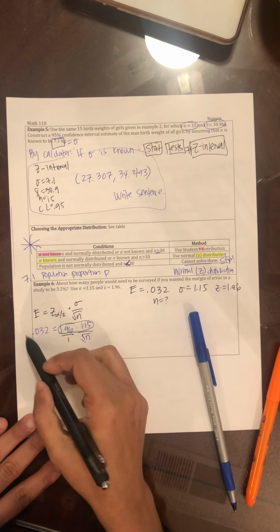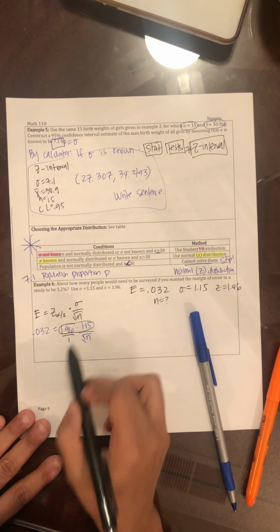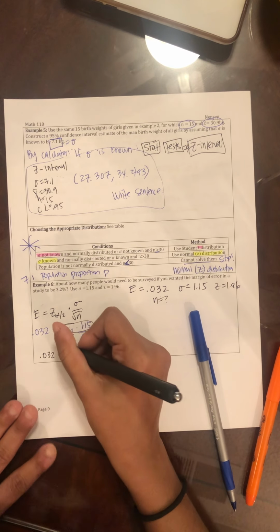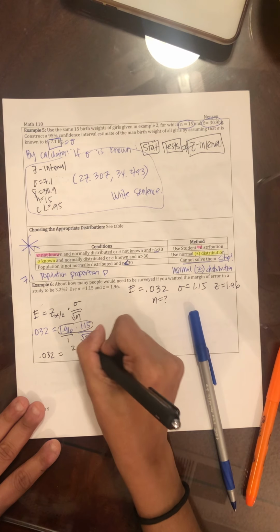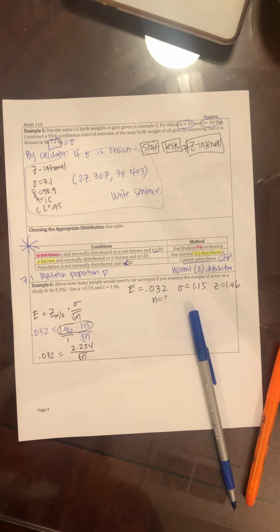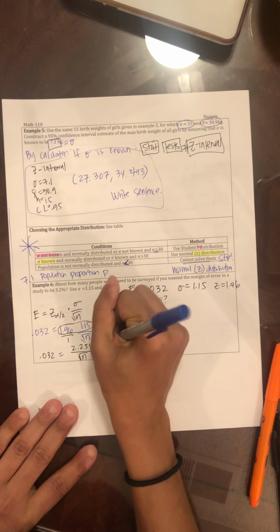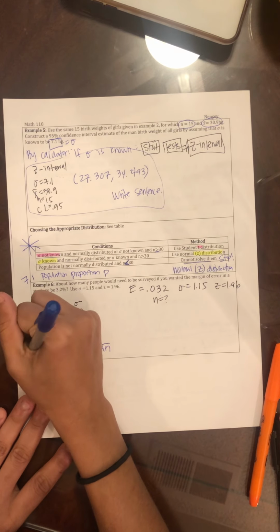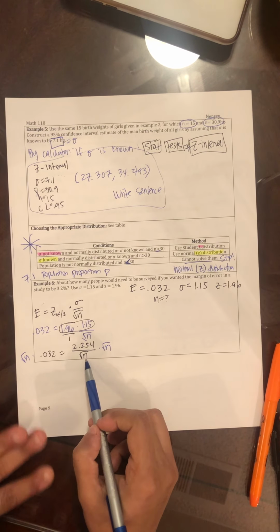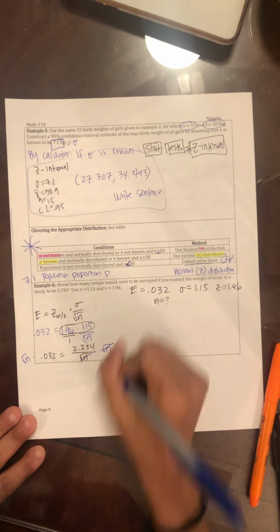Okay, or you could have divided both sides by 1.96, but I'm going to go ahead and multiply these out, which I did, and I get 0.032 equals 2.254 all over the square root of n. Again, I want to solve for n. So the next thing I'm going to do is multiply both sides by the square root of n. I can't square both sides just yet because you have to have the square root by itself to square it. So this goes away.